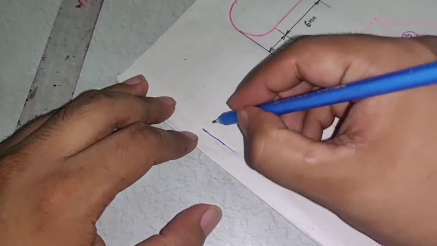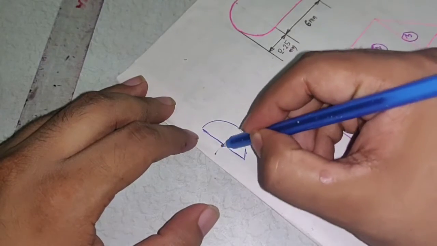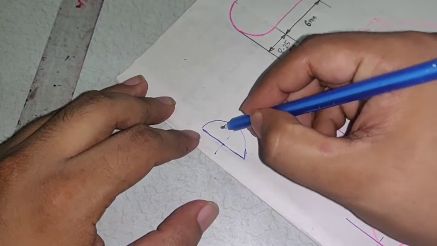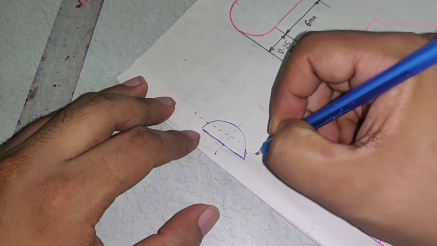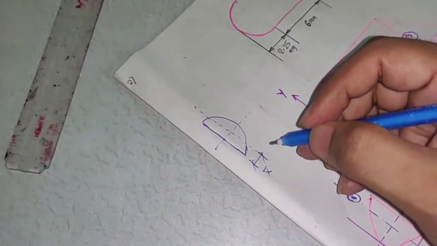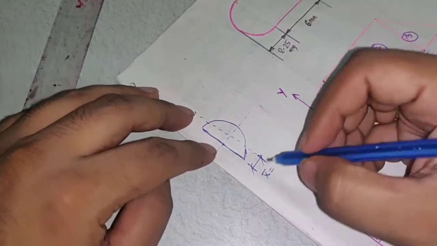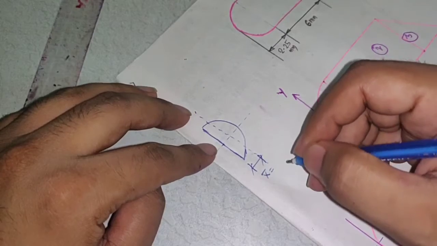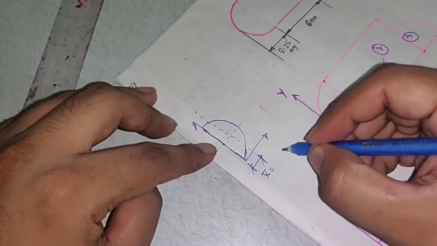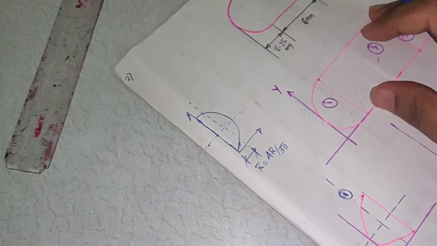The semicircle was placed like this, and we calculated its distance from here, and we termed this as X bar. If you don't remember, you can go back and check the derivation video. We marked this as X bar, and we had taken the reference axis here like this. After derivation we got to know that this value is 4r by 3 pi.